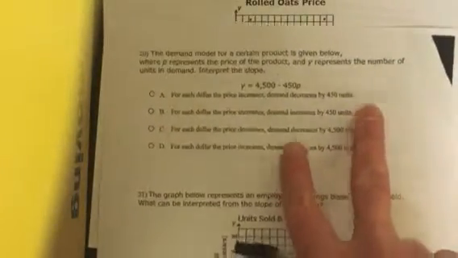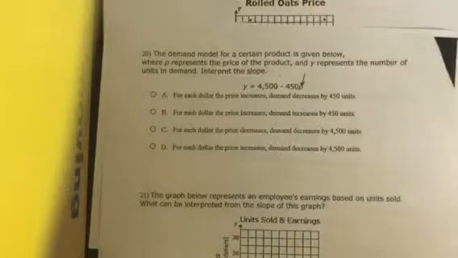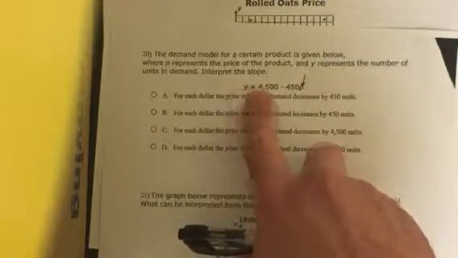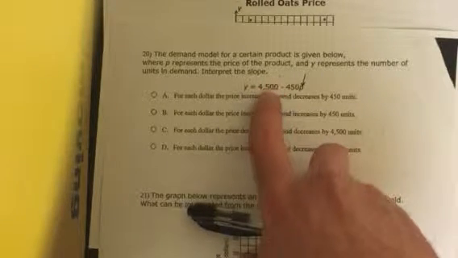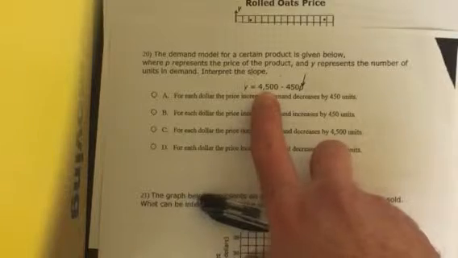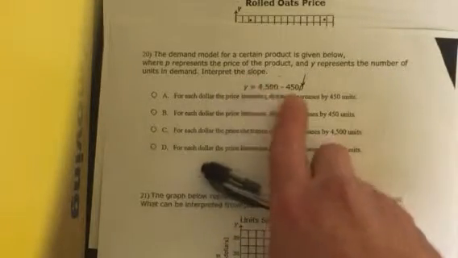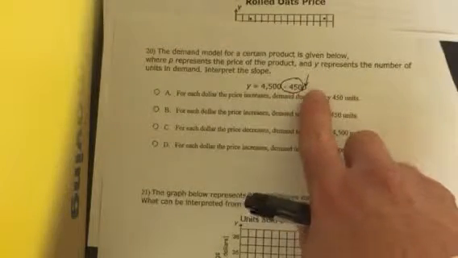All right, so this says the demand model for a certain product is given below, where P represents the price of the product. That's price. That's the slope. Y represents the number of units in demand. Okay, and here, that's where you begin. So basically, you are starting with 4,500 of the product, okay? So they want you to interpret slope, this number right here. So you want to keep in mind that there's a negative attached to that 450. So it's negative 450 times P.